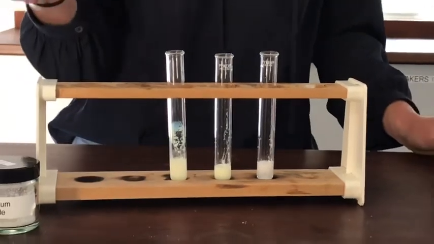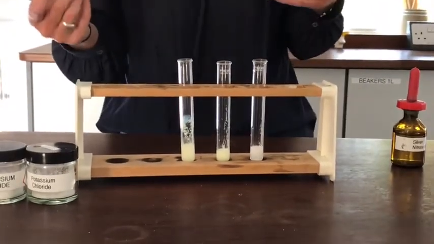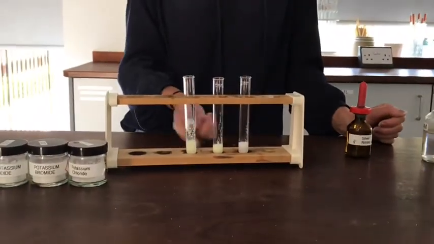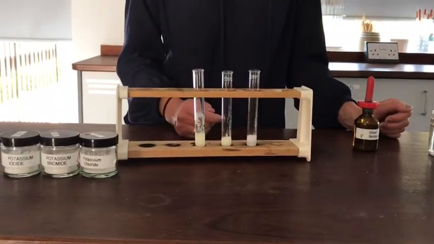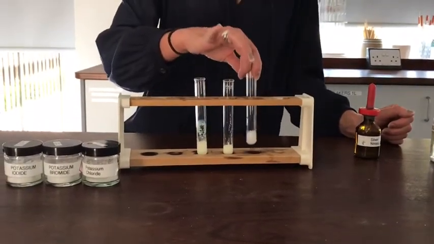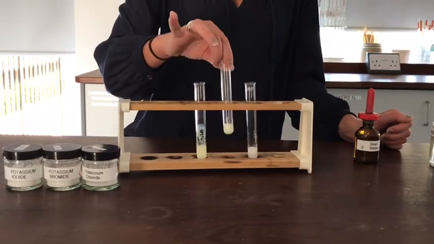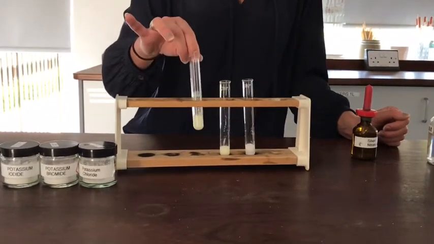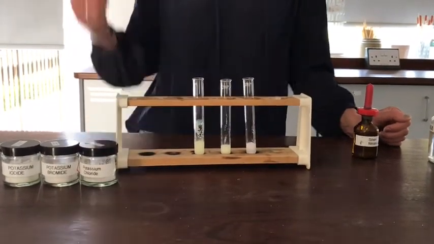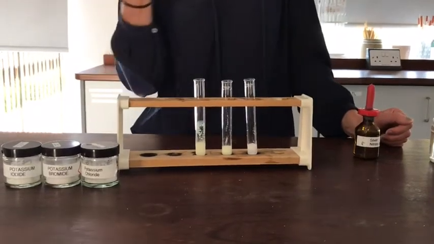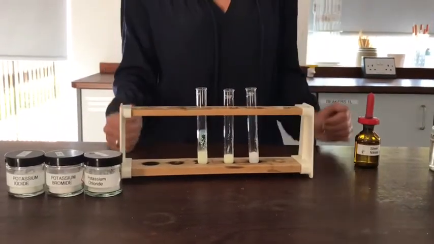And if you were to study this at A-level, we learn a further test that we can do in order to help distinguish between those more carefully. But these are the colours of them. The chloride forms a white precipitate, the bromide forms a cream precipitate, and the iodide forms a yellow precipitate. I'm going to take them out into the sun and bring them back in a minute, and hopefully they'll look a different colour for you.